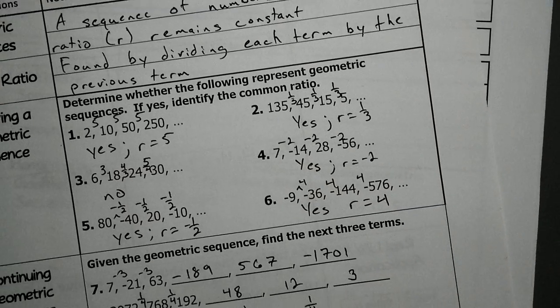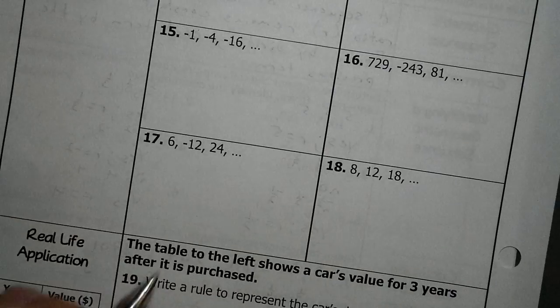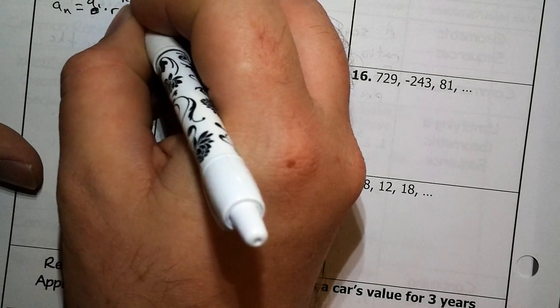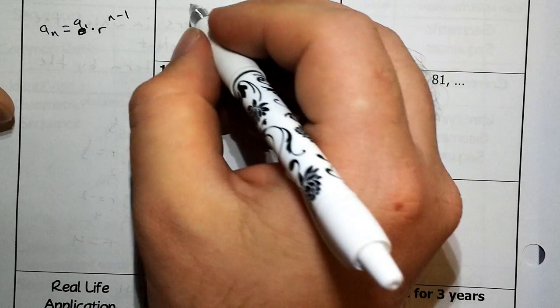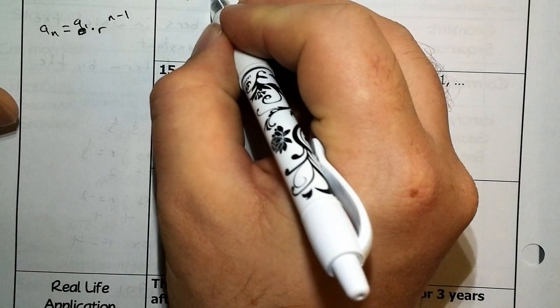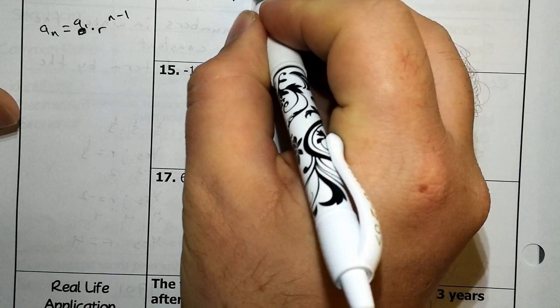Yeah, there we go. I had them in the wrong spots. Initial value times the ratio to the n minus 1. So a to the 1 times r to the n minus 1. So a to the n is equal to 400 times r to the n minus 1.